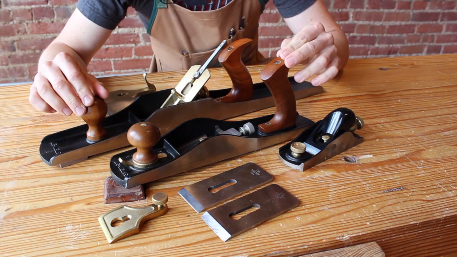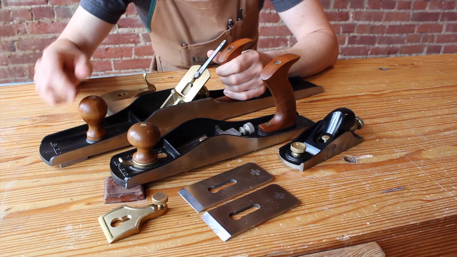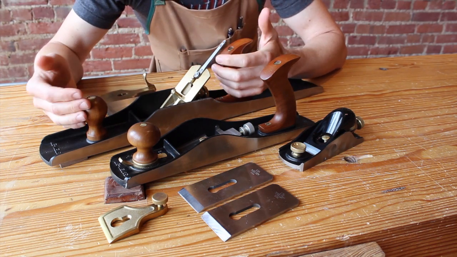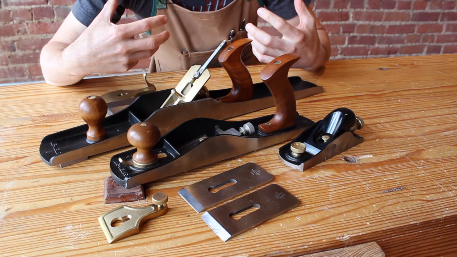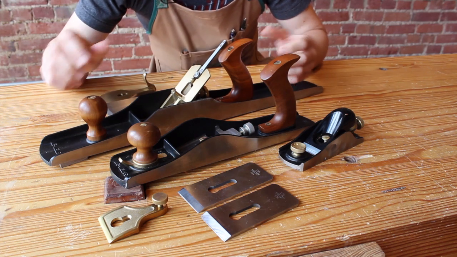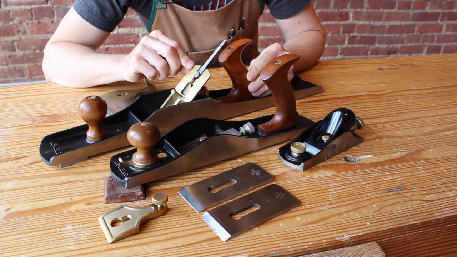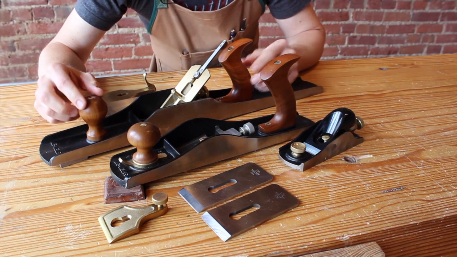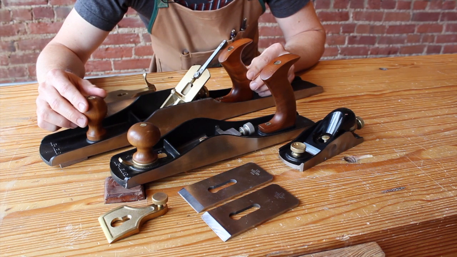Now, each one of these plane designs has certain advantages and disadvantages. On a high-angle plane, you have additional parts which add additional mass. And that can be useful in certain situations where you need the plane to have a fair amount of authority in the cut. If you're taking a heavy shaving perhaps, or you're actually doing some of your dimensional milling with hand planes instead of a joiner and a planer, sometimes having that extra mass can really help push through the cut. At other times, that extra mass can just wear you out. So it's an advantage, but it's also a possible disadvantage.